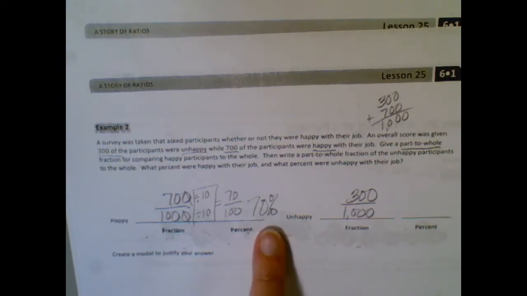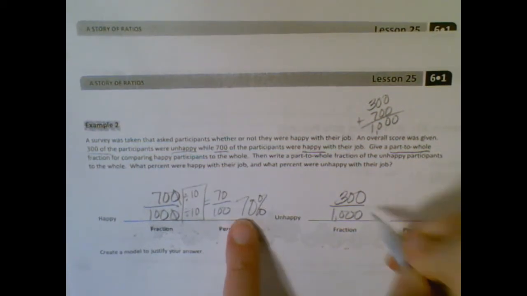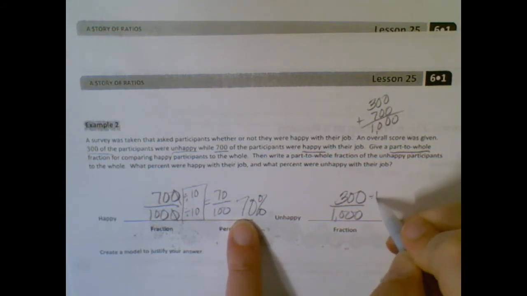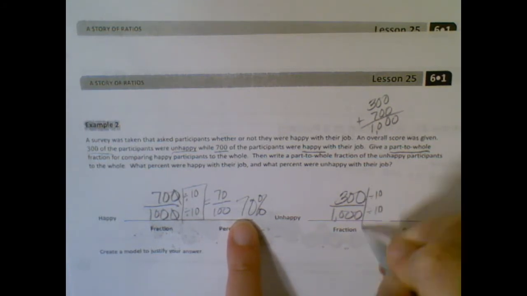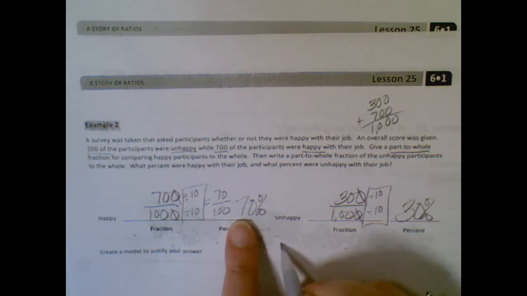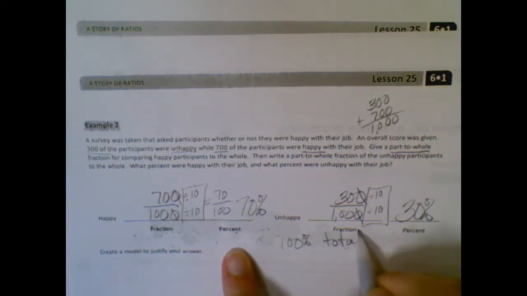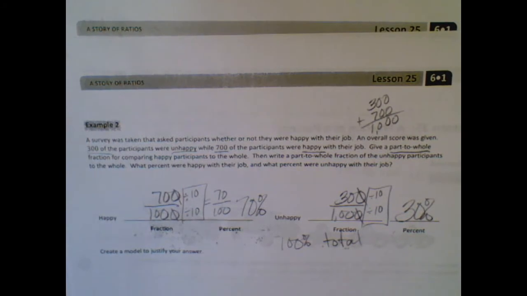Now, the whole thing has to equal 100. So I'm going to think that this is probably going to be 30%, but let's divide it with our giant 1. And yep, 30%. There is 100% total. In a situation like that, we always need to find 100% total. Create a model to justify your answer.